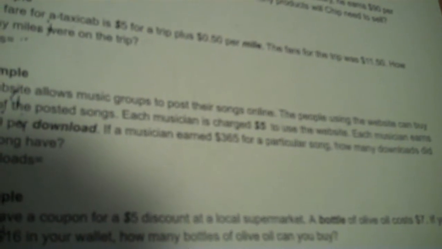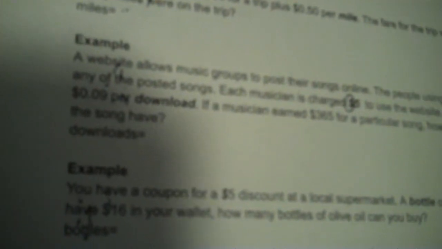A website allows music groups to post their songs online. The people using the website can buy any of the posted songs. Each musician is charged $5 to use the website. Each musician also earns 99 cents per download. If a musician earned $365 for a particular song, how many downloads did the song have? So I put downloads down here.